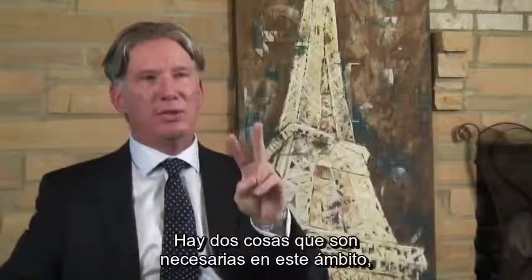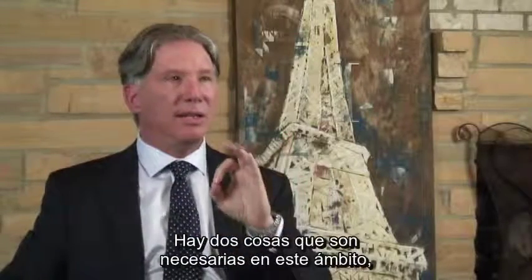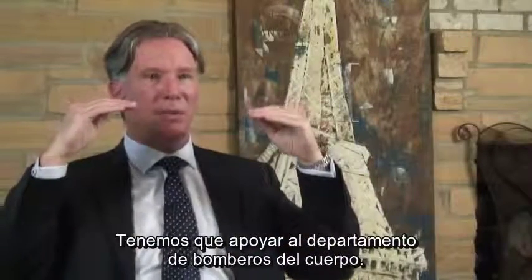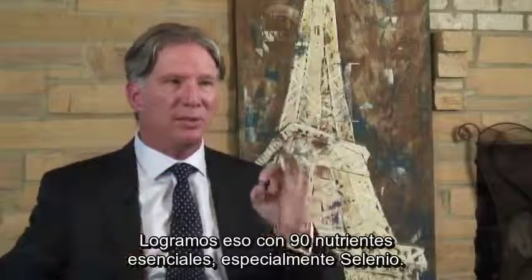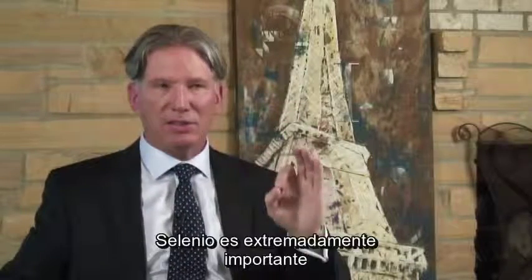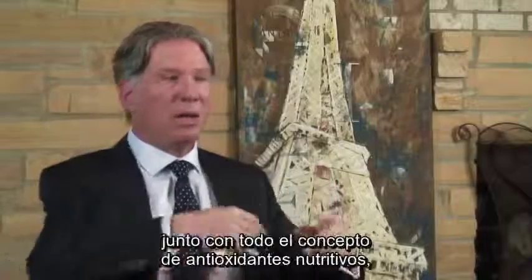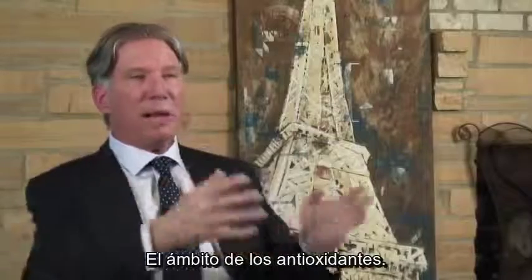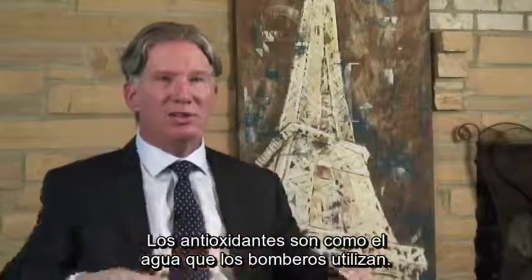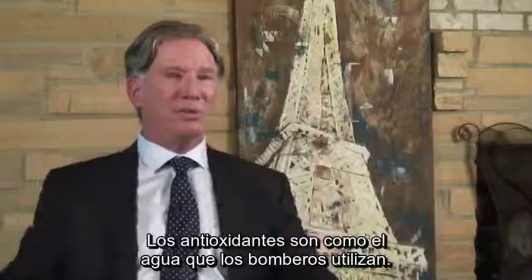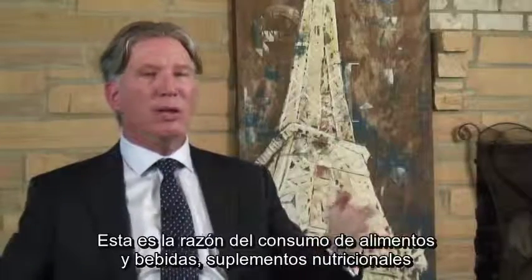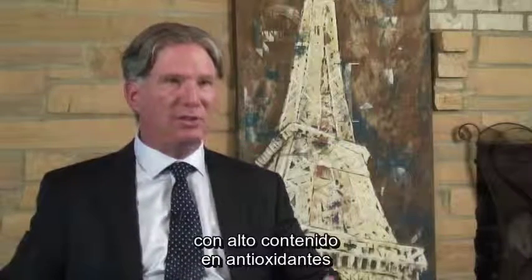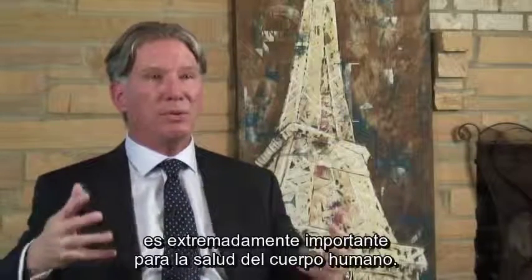So there's two things that are necessary in this regard, right? We have to support the fire department of the body. And we do that with 90 essential nutrients, especially selenium. Selenium is extremely important. And the whole concept of nutritive antioxidants, right? This is the domain of antioxidants. Antioxidants are like the water that the fire department uses. This is why consuming food and beverages or nutritional supplements that are high in antioxidants is extremely important for the health of the human body.